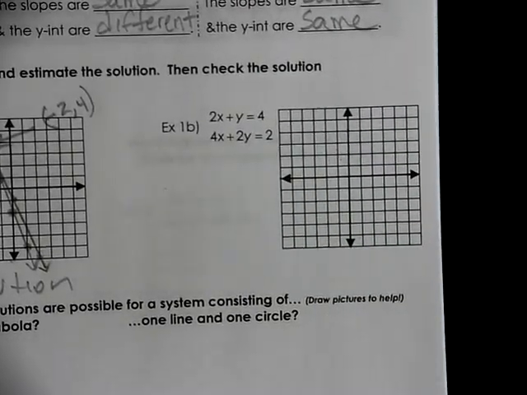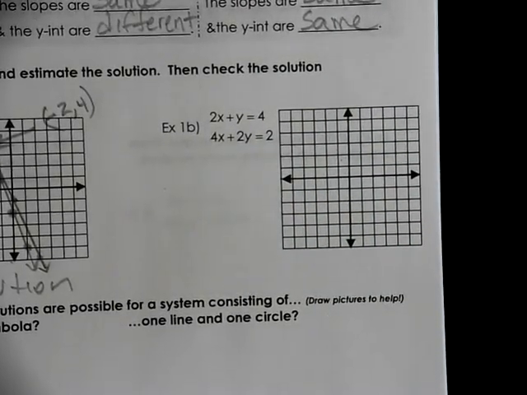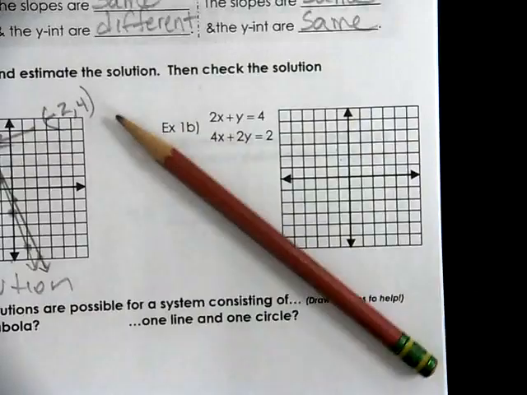I'd encourage you to pause the video, try to work through this, come back and I'll walk you through. Pause the video.